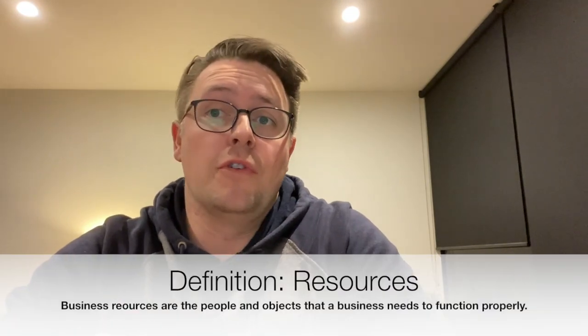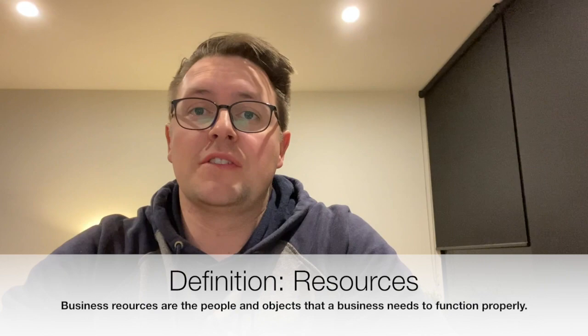This first section, business resource needs, is a very brief and simple topic. The 2 main things you need to get from this topic are an understanding of what resources are in terms of a business context and understanding of the 3 main categories of resources used by businesses. So firstly, a definition. Resources refer to all the people and objects that are needed for the business to function properly. Pretty simple.